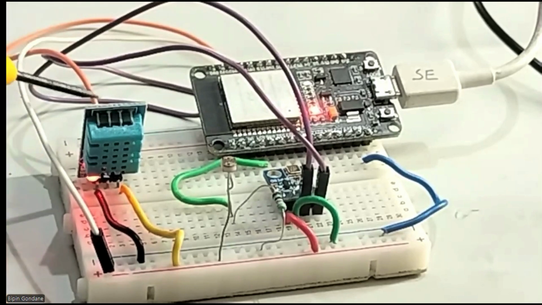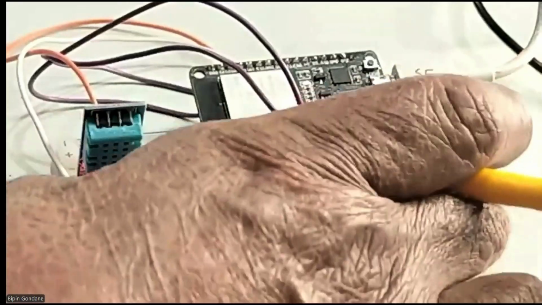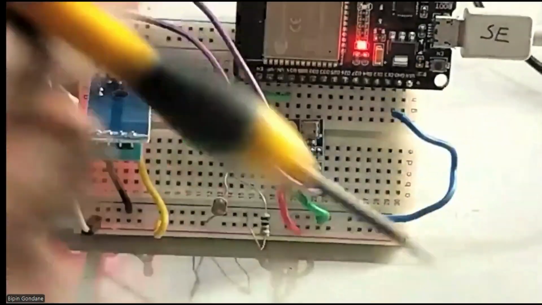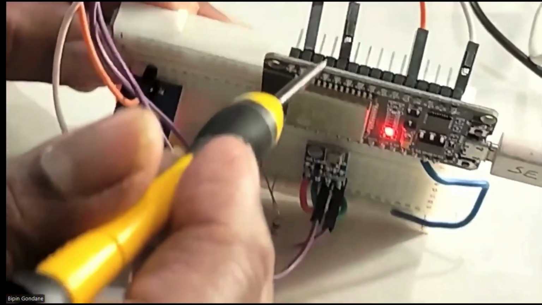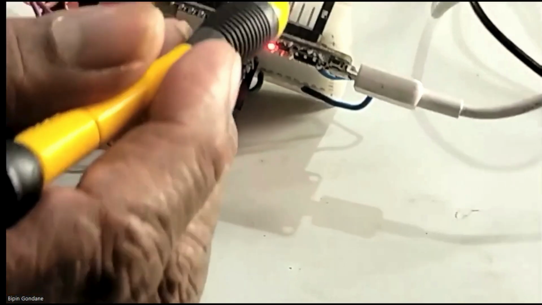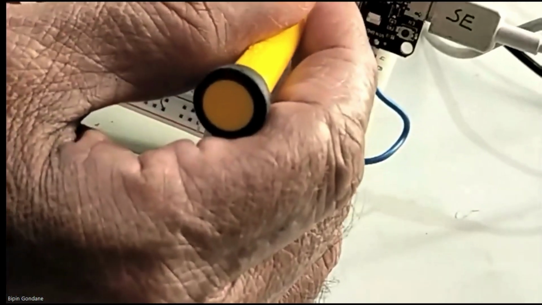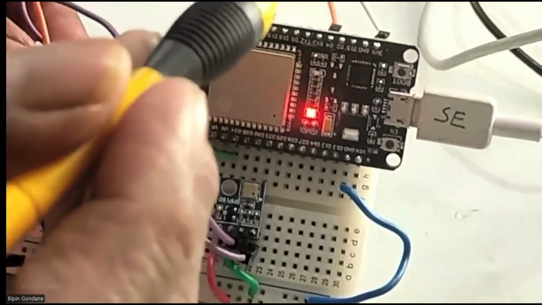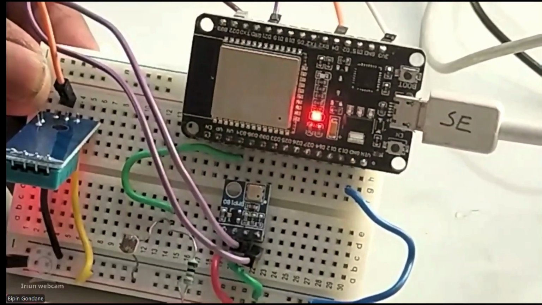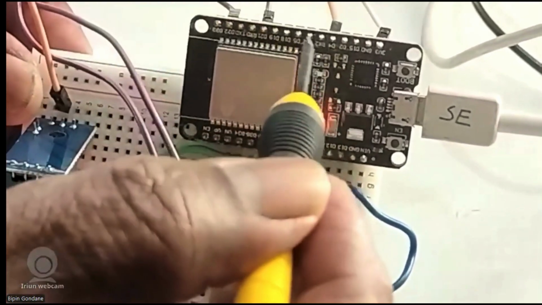Okay, so this orange color wire is going to pin number D4. I will just show it to you, disconnected on this side. Please remember, this connection is D4. You can see here, it is written D4. So D4 is there.